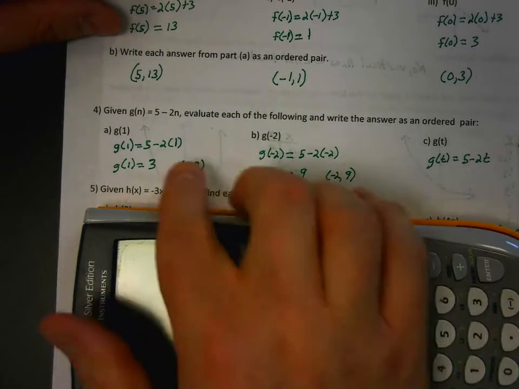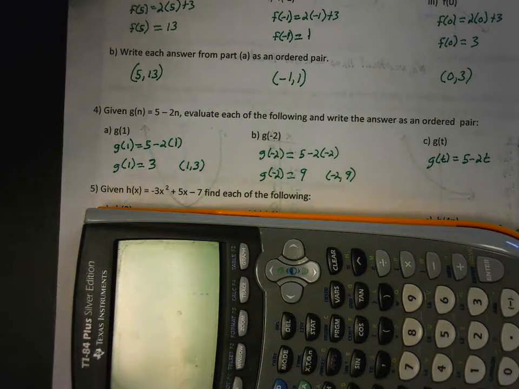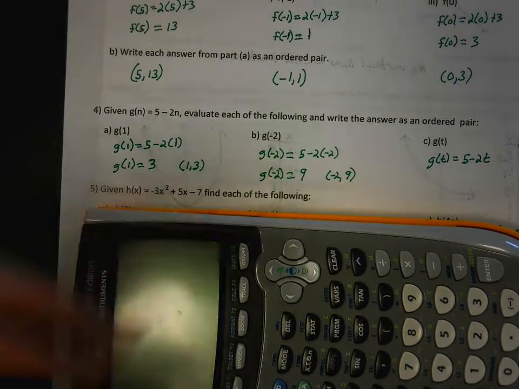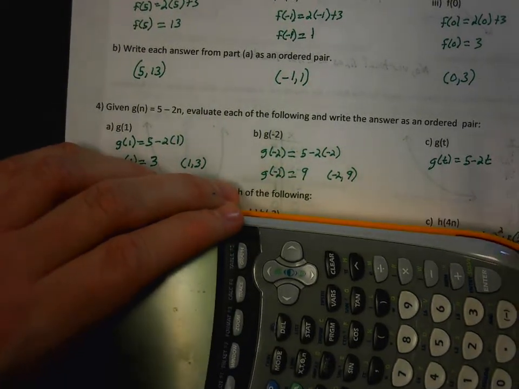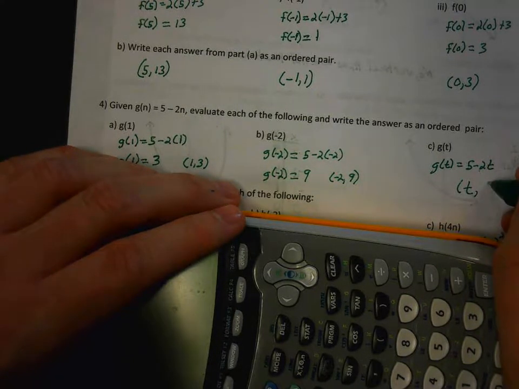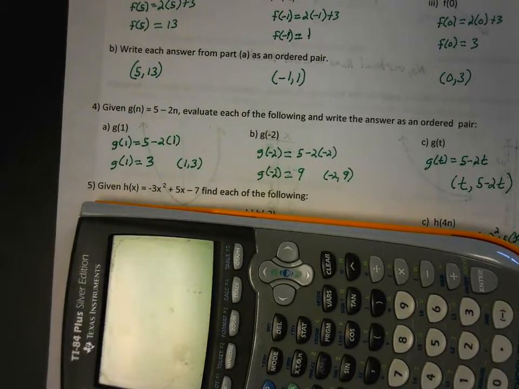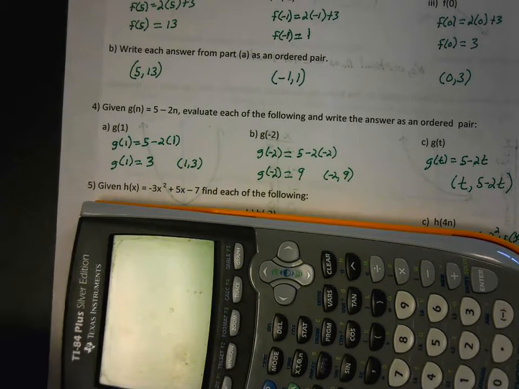And then you see them written as ordered pairs: 1, 3, and negative 2, 9. I should have written the last one as an ordered pair. It's a little bit awkward to write it, but the input was t. So as an ordered pair, we have t, comma, the output is 5 minus 2t. That would be the ordered pair for that one. It looks a little awkward, but since we don't know what t is, we can only have an actual number for it.